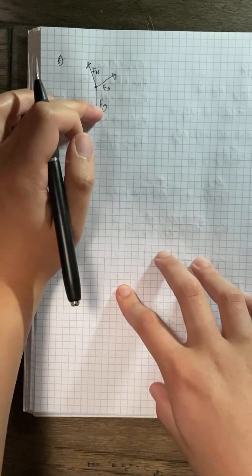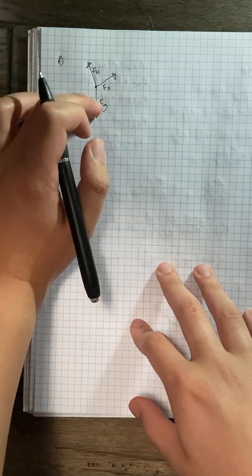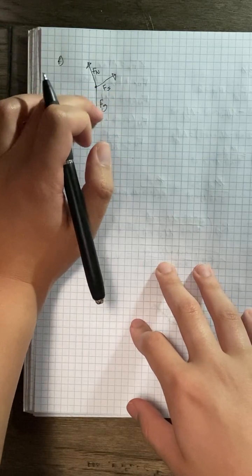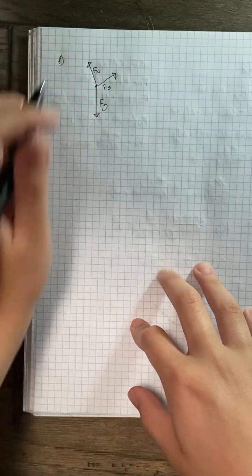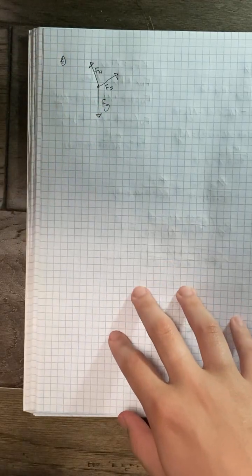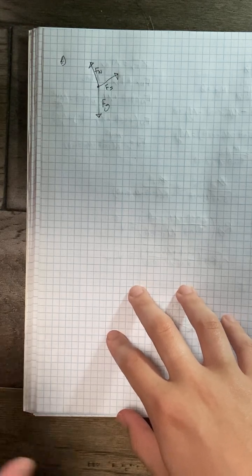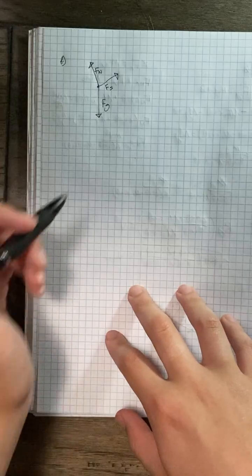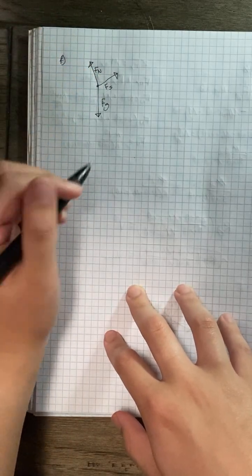Fn and FG remain the same. F of S is now pulling upwards, stopping the block from straying downwards because it's just barely fast enough to stay in the same place, right? If it were any slower, it would start going down, and Fs is counteracting that movement.